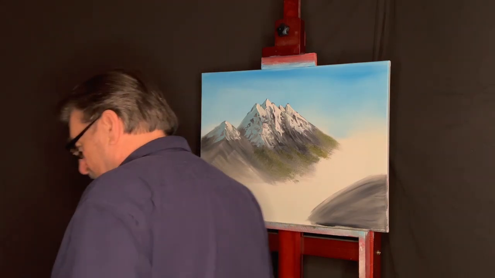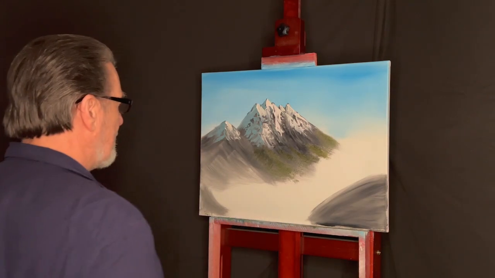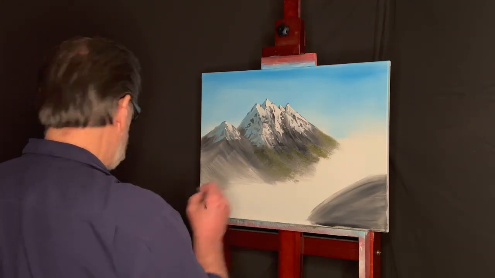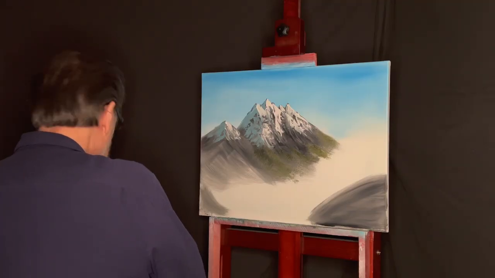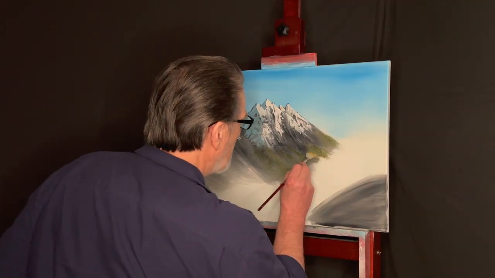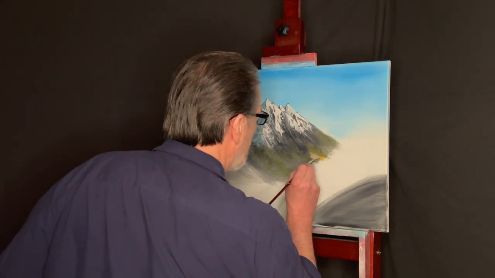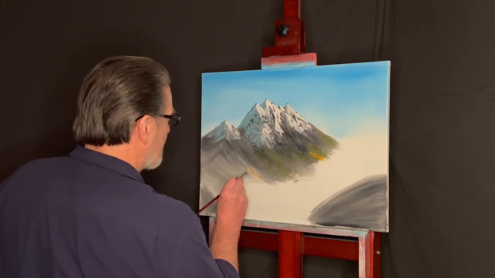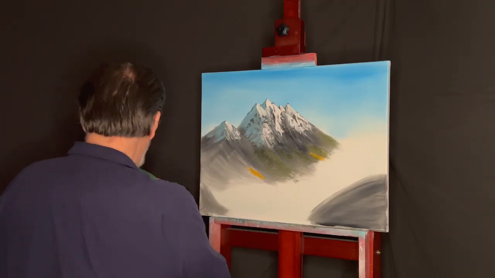Okay, now before we put the trees in over here, let's put some aspens in. Let's put some nice groves of aspens. In fact, we could have a few back there, couldn't we? Yeah. We could even have a few back there, kind of shining a little bit. But let's have some really pretty good groves of aspens on this side.